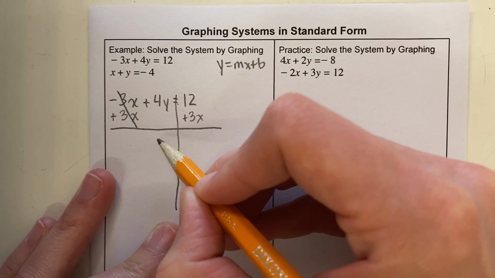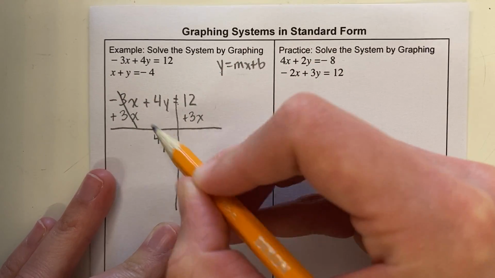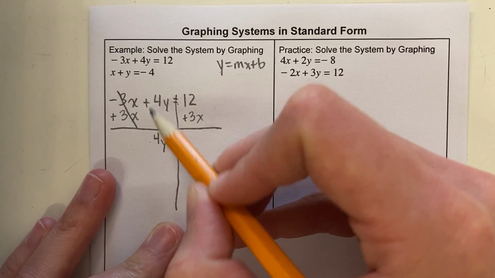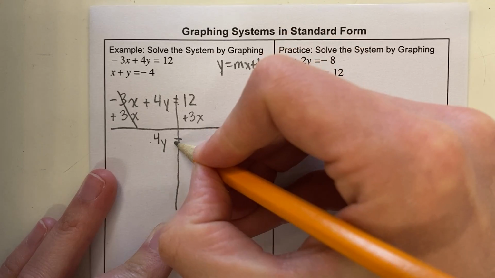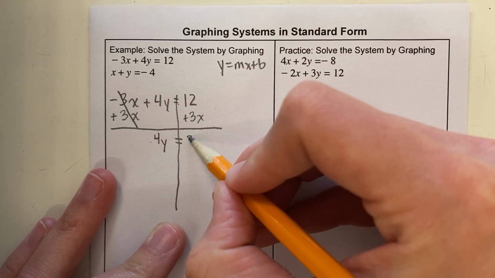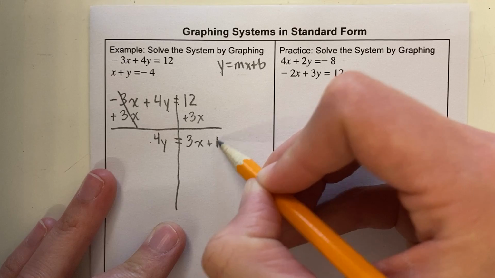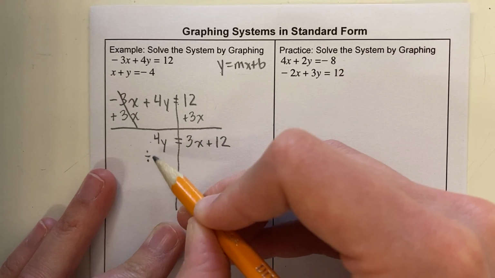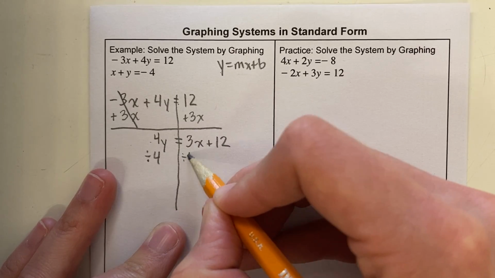I'm gonna bring down 4y, okay? And be mindful here, because let's say this was a negative 4, then you would bring down negative 4y. Okay, so just be careful. That's a common mistake, to miss a negative sign right there. Okay, now I'm going to divide by 4. Y is being multiplied by positive 4. Again, if it was negative, I'd be dividing by negative 4.